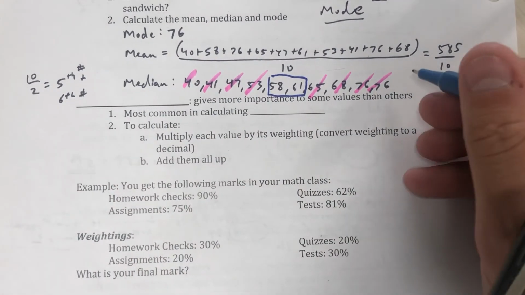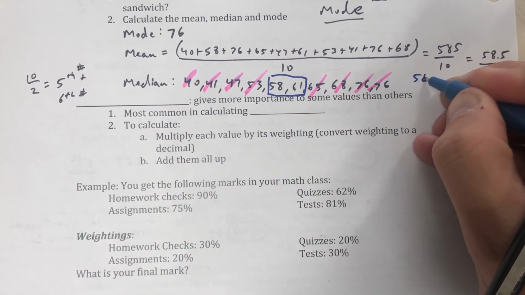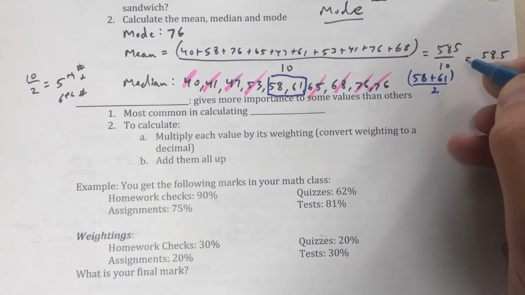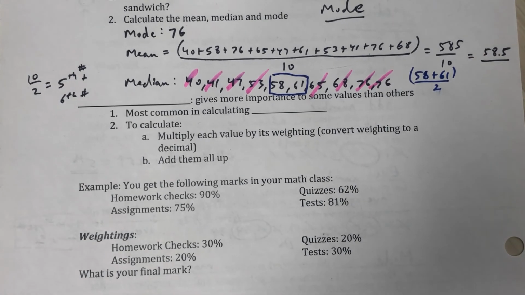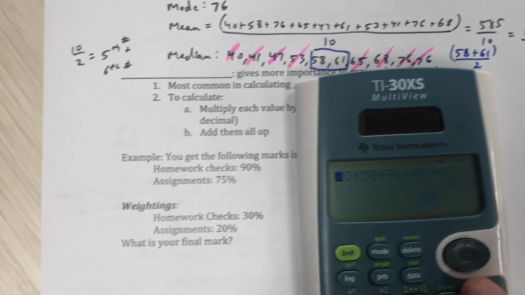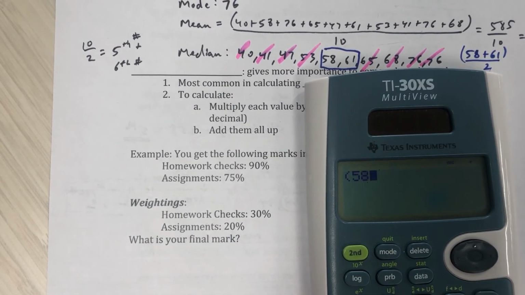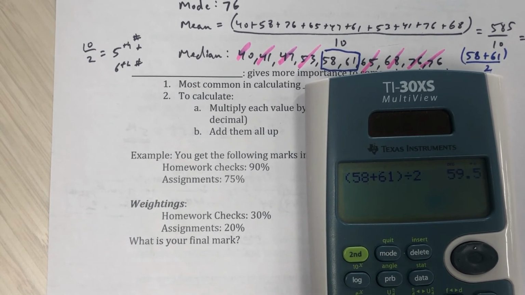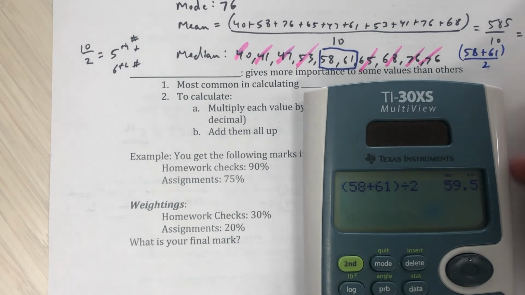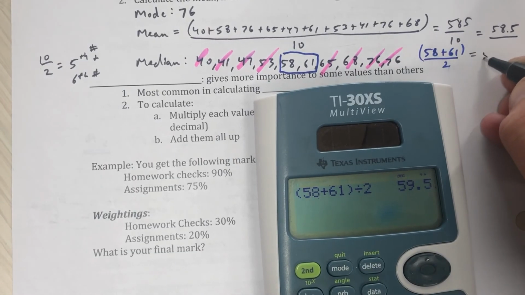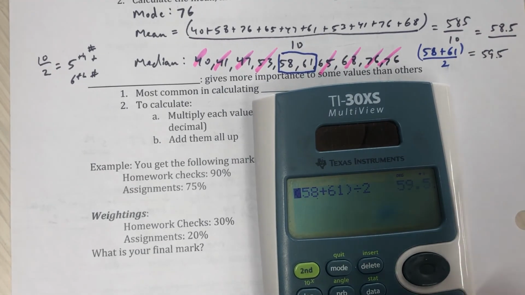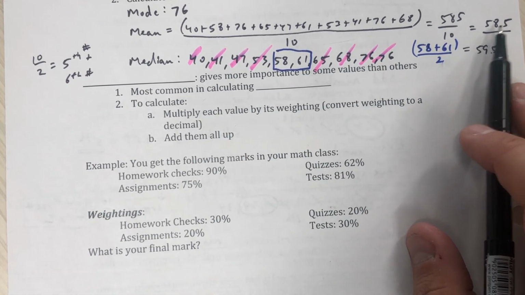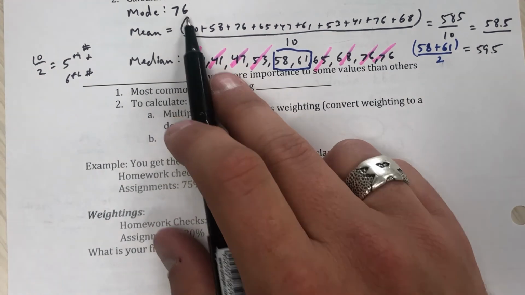So to find the median, you're just going to add them together and average them. So it's going to be 58 plus 61 divided by 2. Make sure it's in brackets if you're punching it in like that. So how would that look here? Go brackets, 58 plus 61 divided by 2 after you close the brackets. You're going to get 59 and a half. Your median is 59 and a half, your mean is 58 and a half, and your mode is 76.